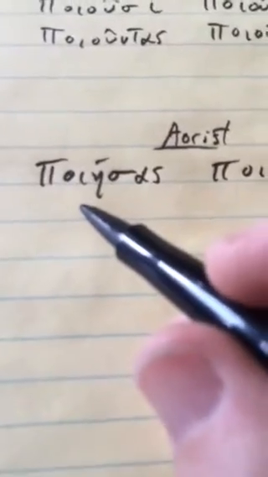asa, so poiesasa, and an, poiesan. Now again in the masculine and the neuter, they're third declension, so it's going to look a lot like the present did, but now just with that alpha in there.